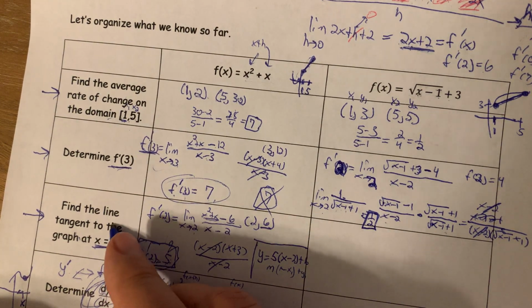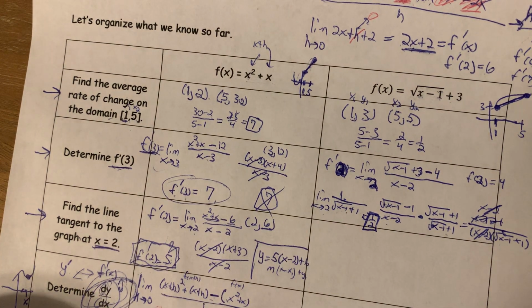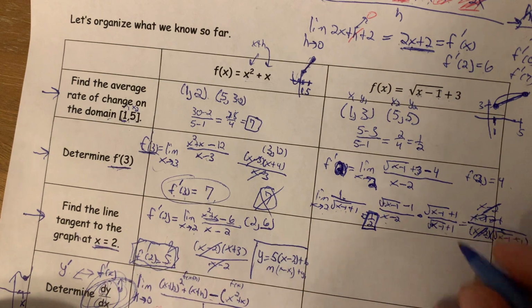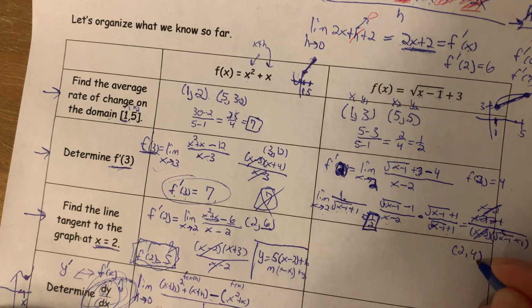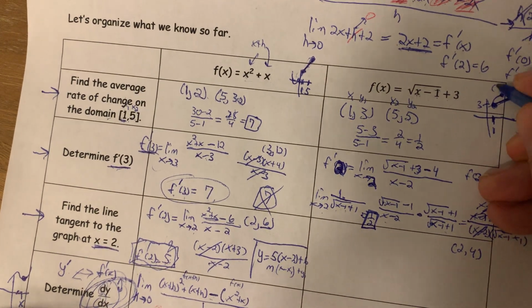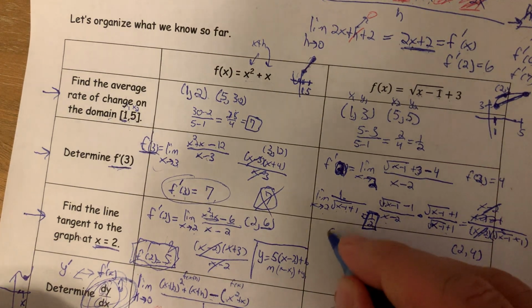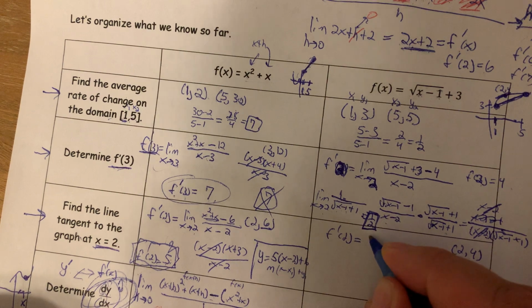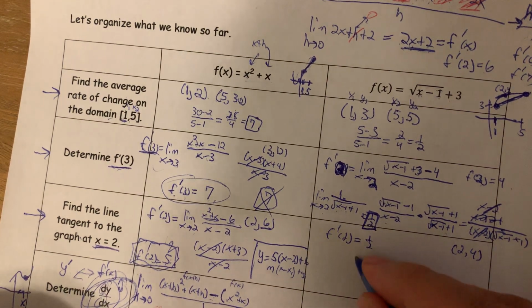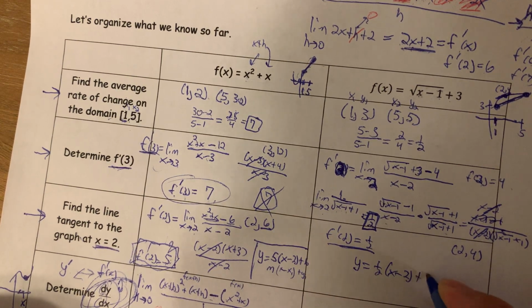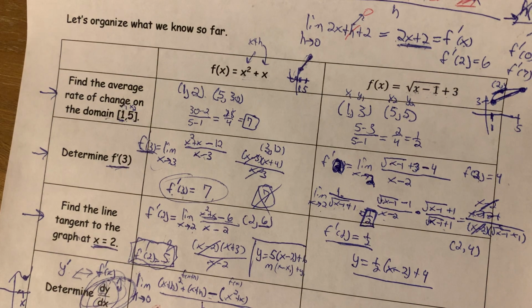And now find the equation of the tangent line at x equals 2. Well, luckily we've already done this work here. At x equals 2, the point is 2, 4. So there's this point at 2, 4. And the slope of the tangent line, well, we already calculated that too. F prime of 2, we said, was 1/2. So the equation of the tangent line is y equals the slope, which is what this tells us, times x minus 2 plus 4. There's our equation of the tangent line.